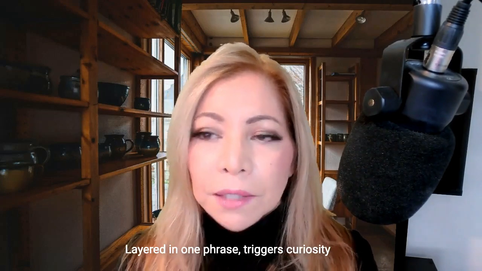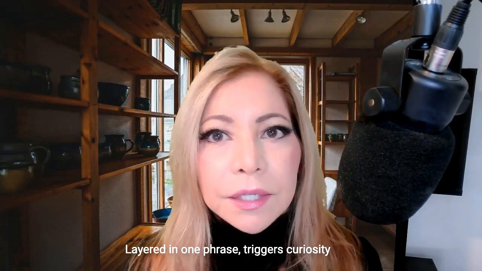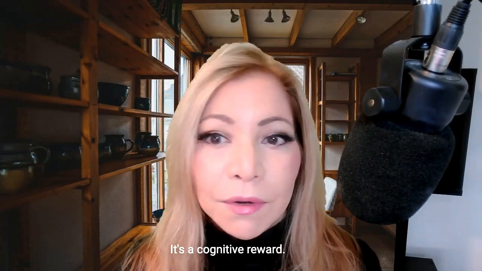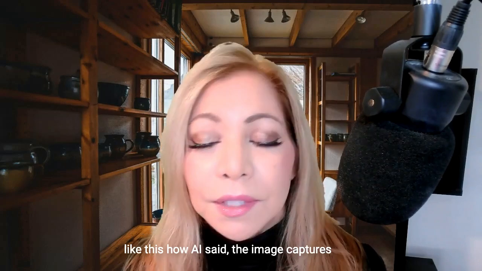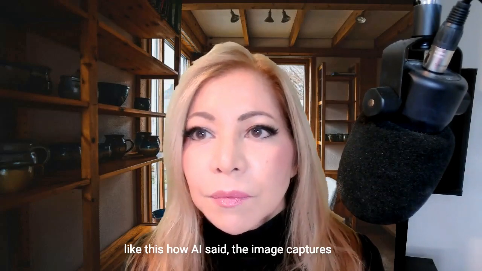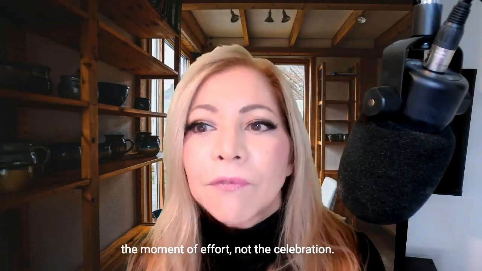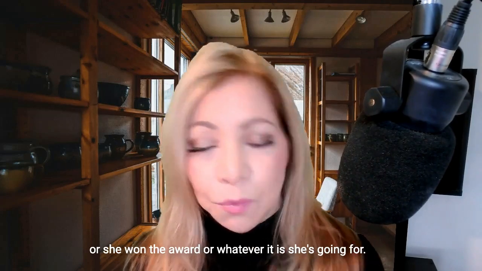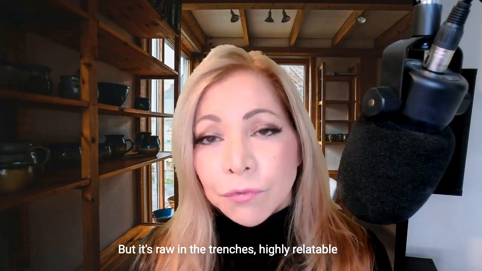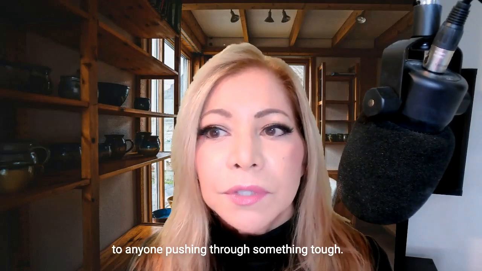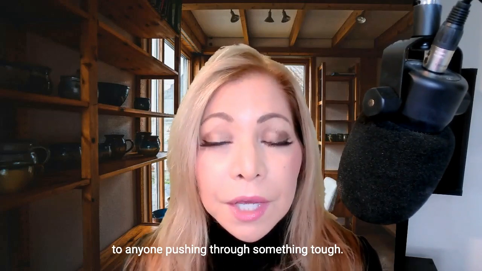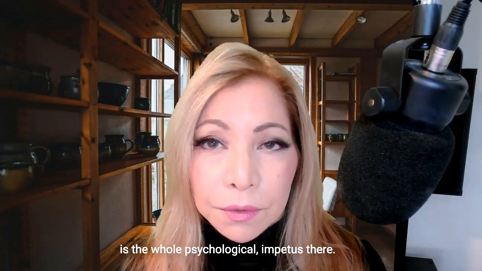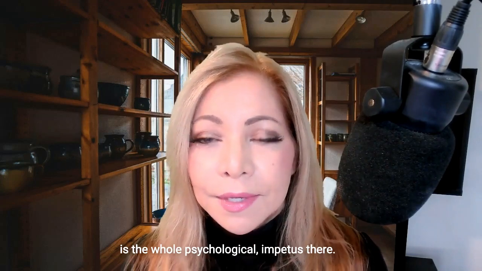And just do it layered in one phrase triggers curiosity and makes the viewer stop and look twice. It's a cognitive reward. Okay. So the struggle in progress, and I like this, how AI said, the image captures the moment of effort, not the celebration. So it's not like she's lifted this and everyone's like clapping or she won the award or whatever. It is she's going for it, but it's raw, in the trenches, highly relatable to anyone pushing through something tough. So it's relatable beyond just lifting weights, which is the whole psychological impetus there.